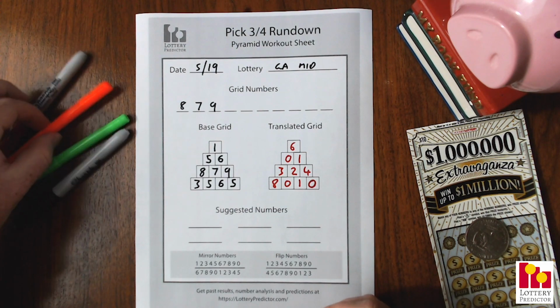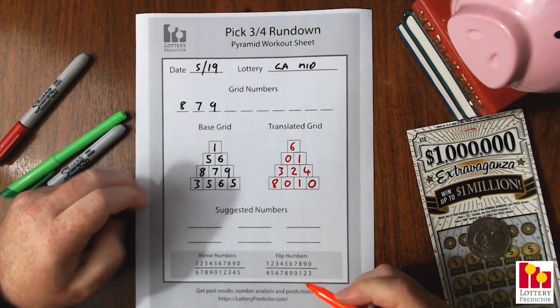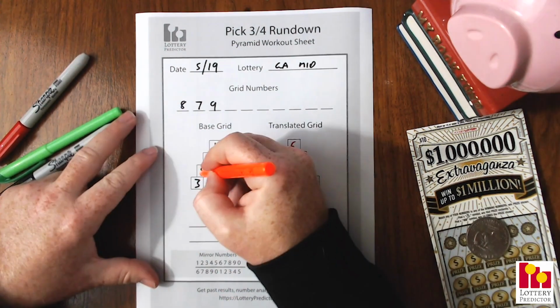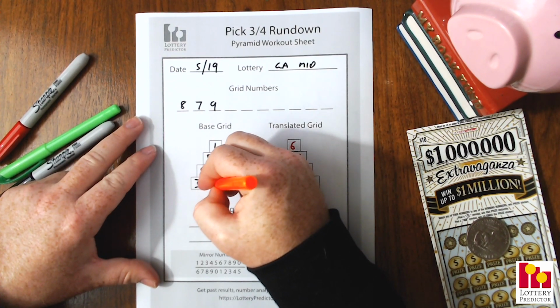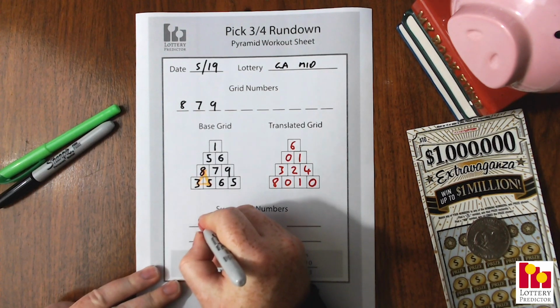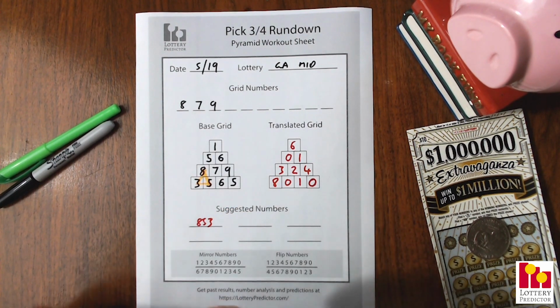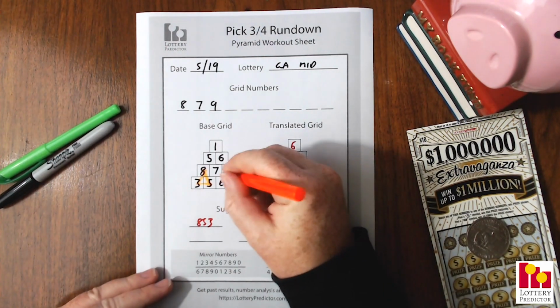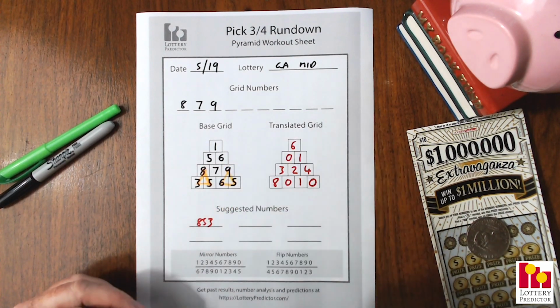All right, now we can go ahead and start applying our patterns. Again, same as we did last time, we take the bottom left, which is an 853. That's our first number from the base grid. Bottom right, 956, like so.